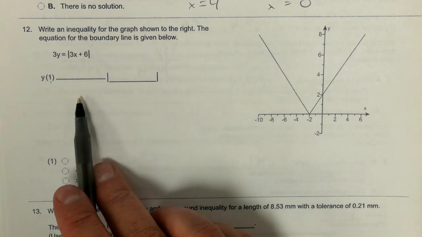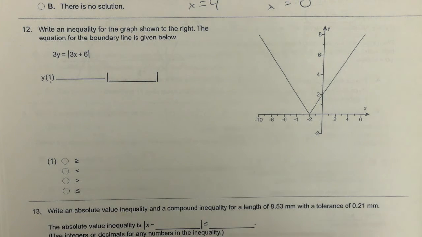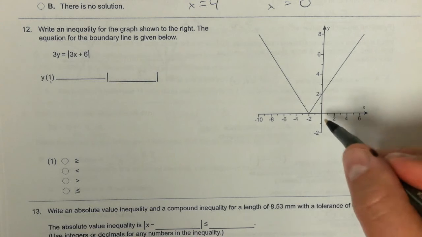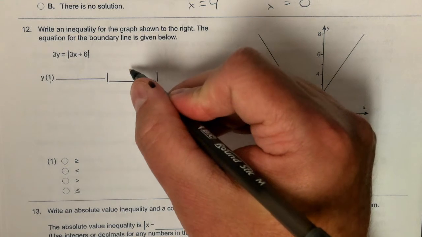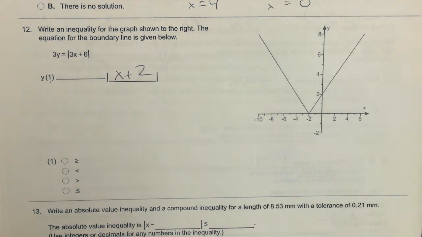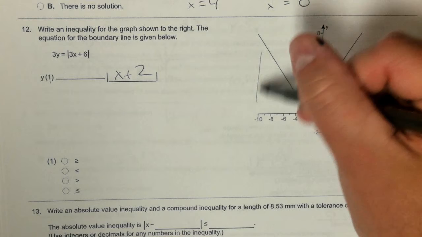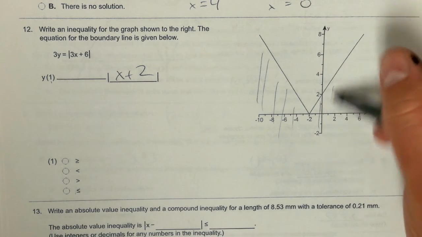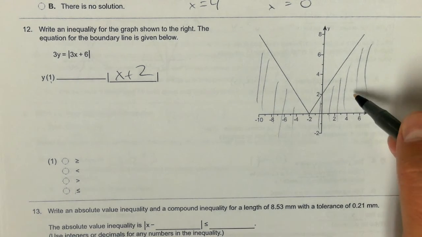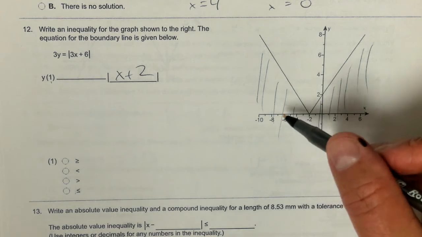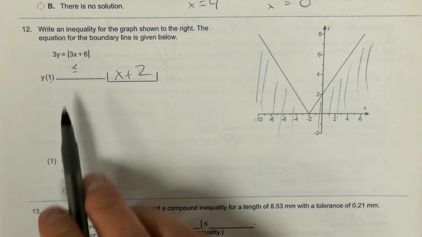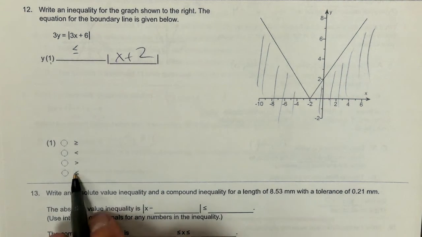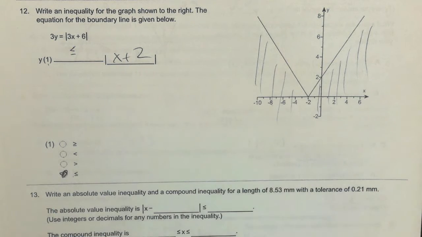So we have the graph should be shaded right there. The first thing I know is it's going to be an x plus 2 right here. And this is one where the shading did not really show up. So this is going to have to be less than or equal to. So you either put it like that or you choose less than or equal to.